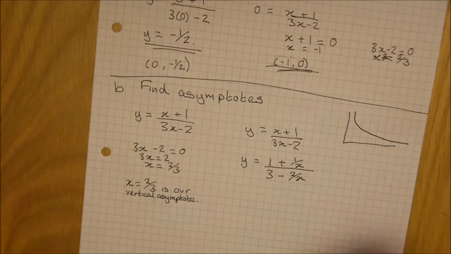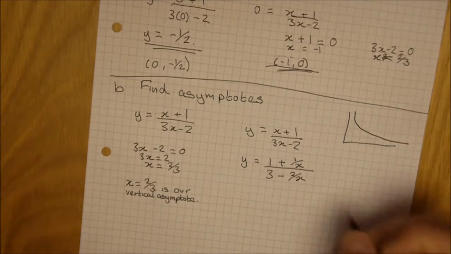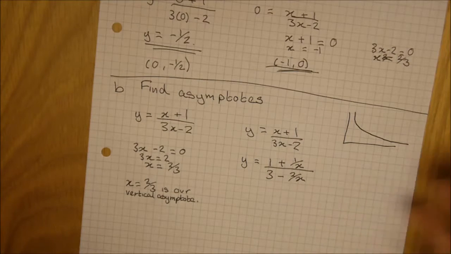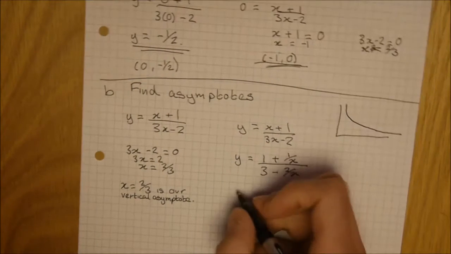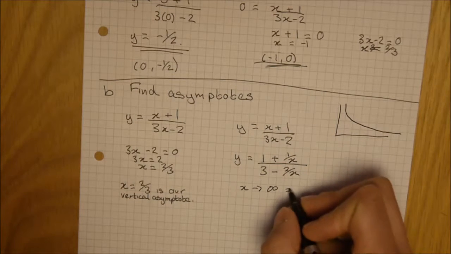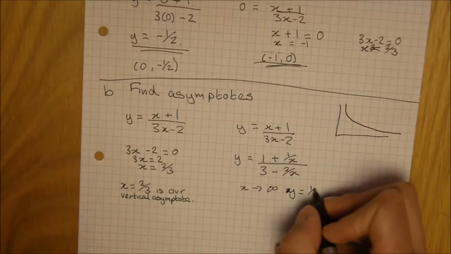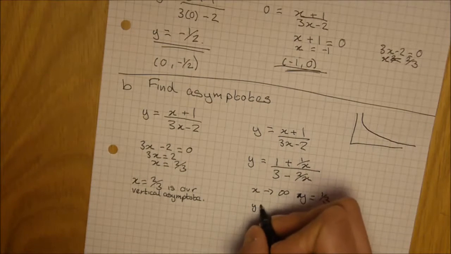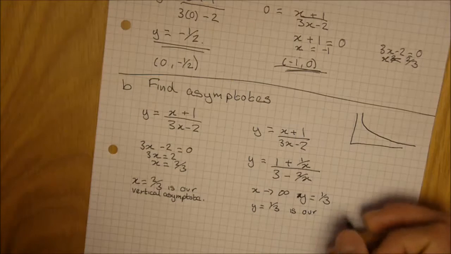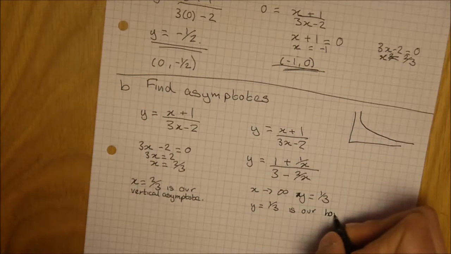And what we can do here is make x infinitesimally large, and therefore the numbers become so small that we can ignore them. So when x tends to infinity, y equals 1/3, and y equals 1/3 is our horizontal asymptote.